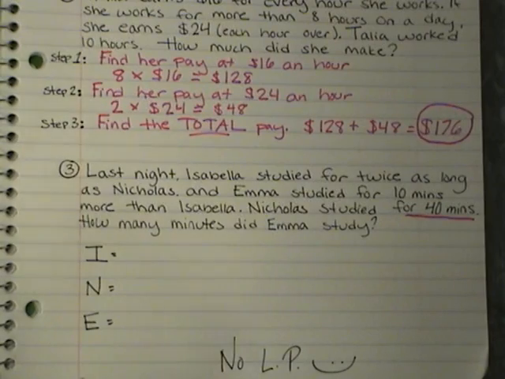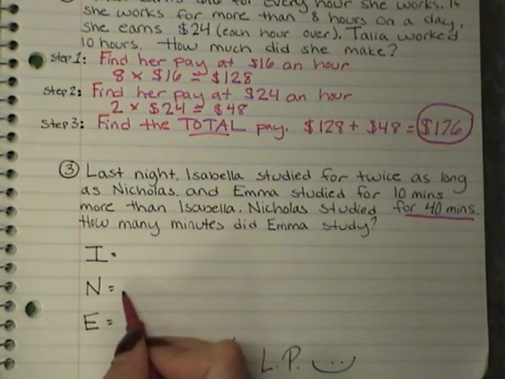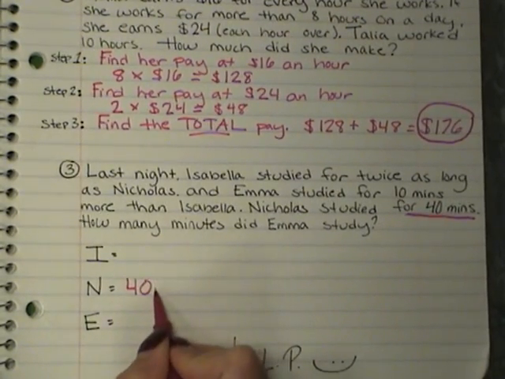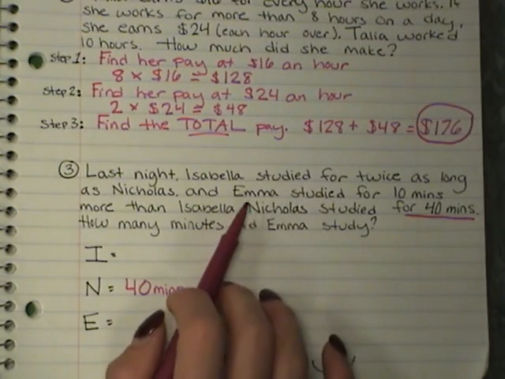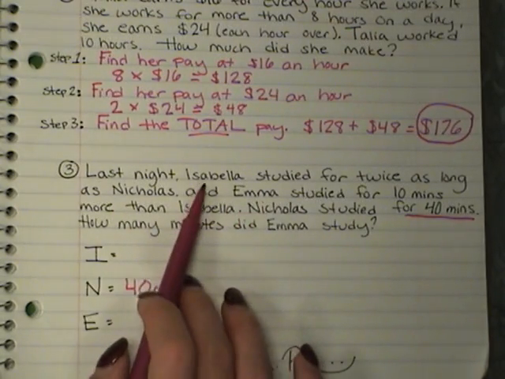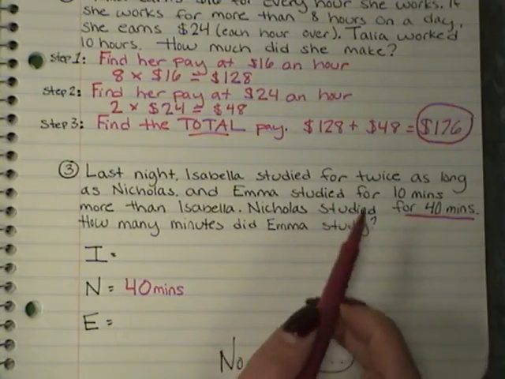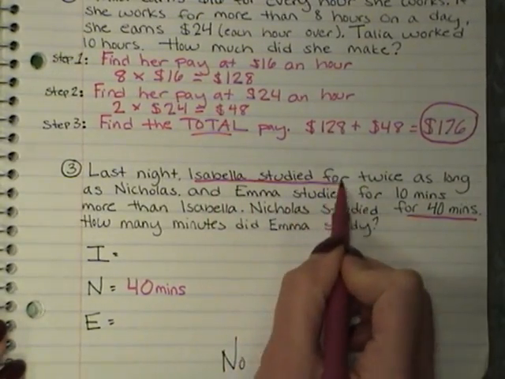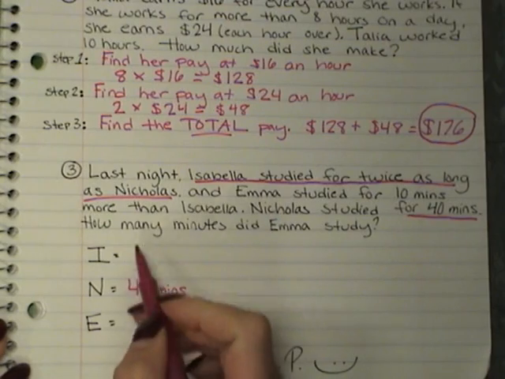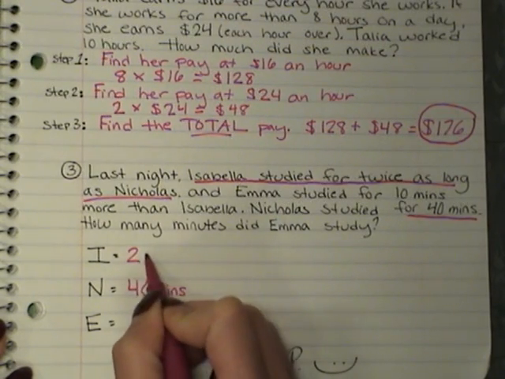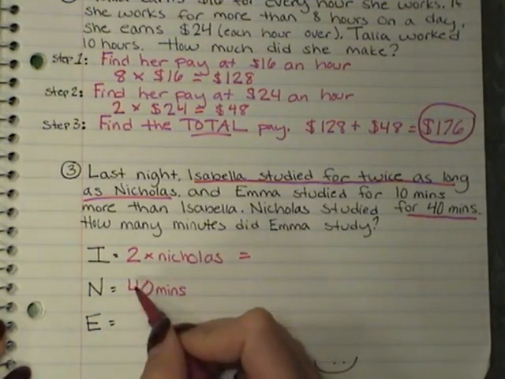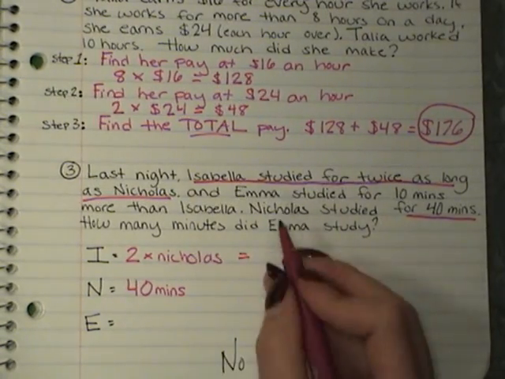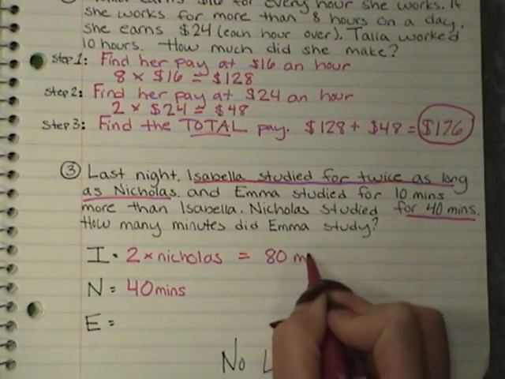Okay, that's for sure. So I'm going to go ahead, and this is my N, my Nicholas. How long did he study? 40 minutes. And sometimes I like to go backwards and kind of work my way back. So I'm going to read the sentence before it. It says, okay, last night Isabella studied for twice as long as Nicholas. Ooh, right there, that's a good one. Okay, you know Nicholas. So Isabella is 2 times Nicholas. And when we do that, what's 2 times 40? She studied for 80 minutes.